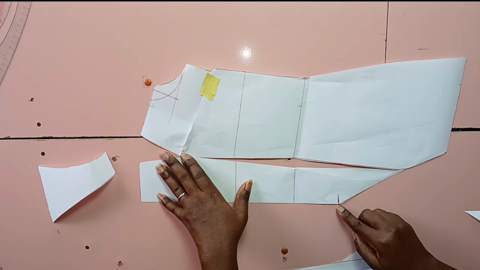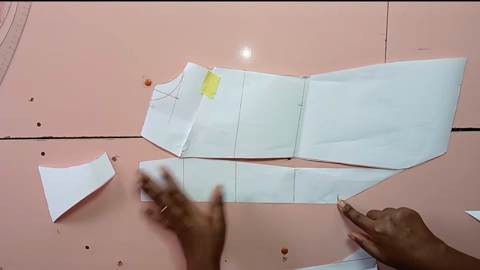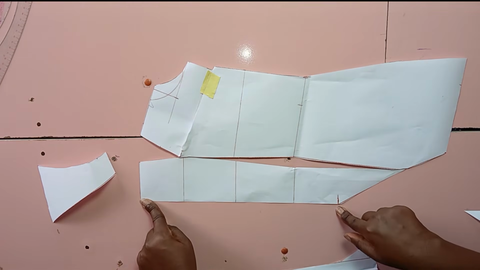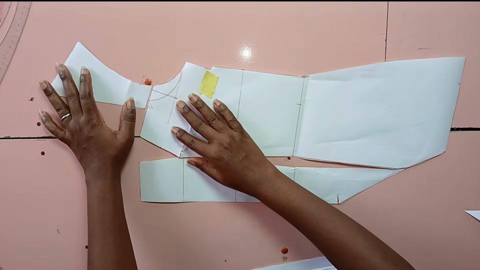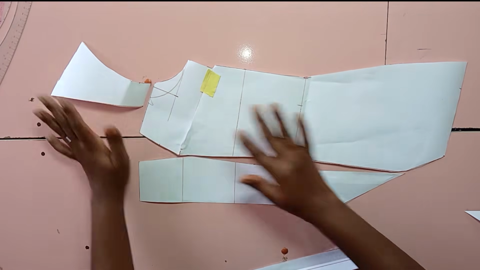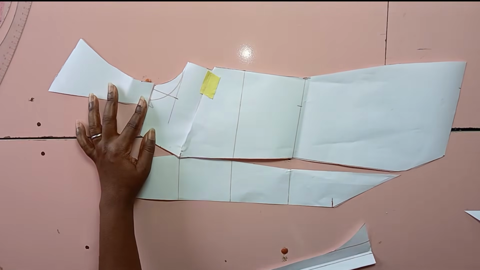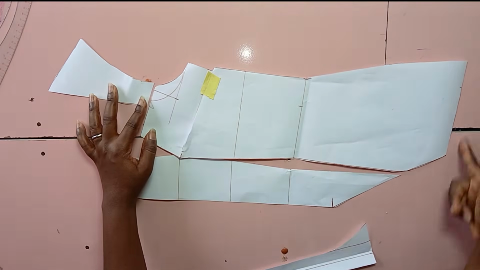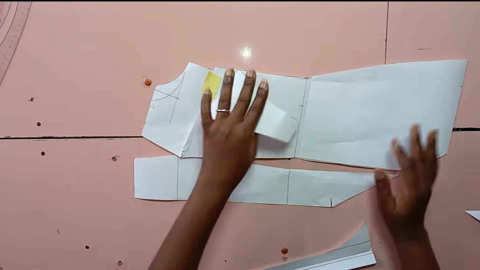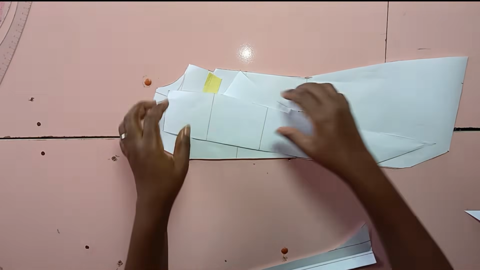From this point, this is where the zipper is going to be coming in. From this point here to this point here, we have the zip, and the neckline is going to be like this. So when you want to draft that on your fabric, you just add the necessary allowance, your seam allowance, your turning allowance, and all of that. So we'll go ahead now to draft the back bodice.